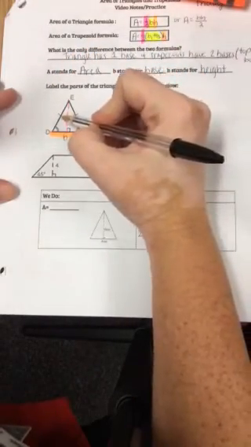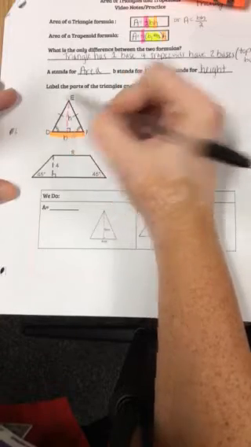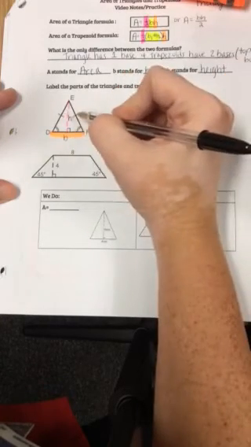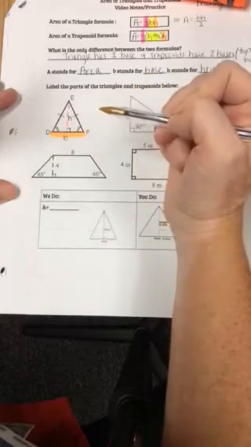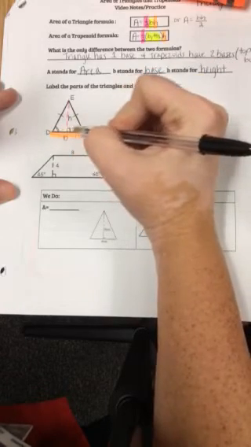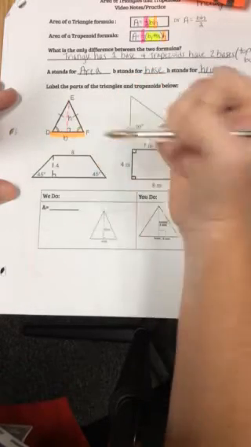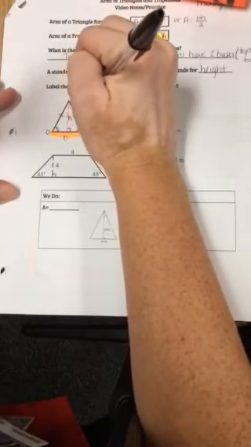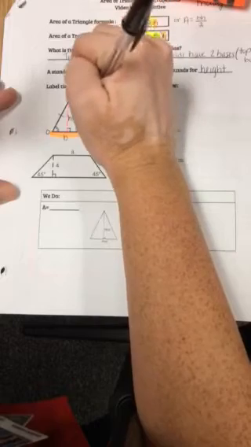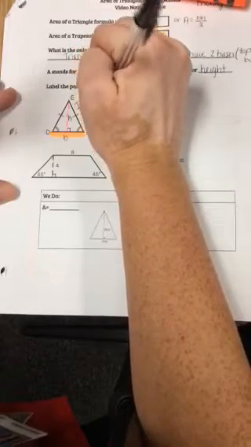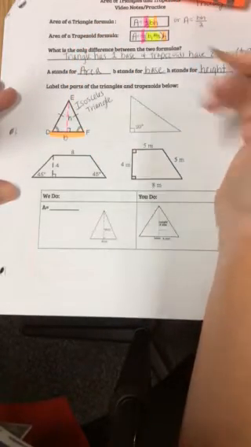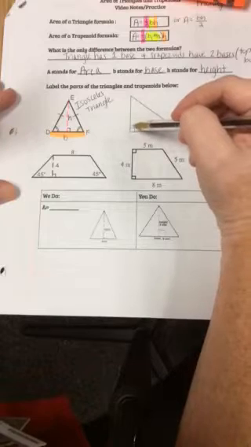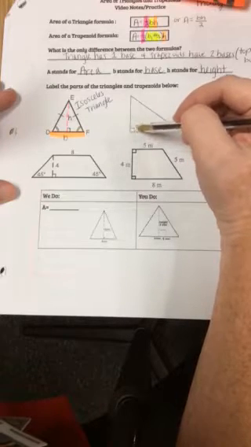If you don't know what these little tick marks mean, these little dashes, that just means this side is exactly the same as this side. They're congruent. Same with their bottom base angles. They're the same exact angle down here at the bottom. This is called an isosceles triangle. If you look at this one though, this one has a 90-degree angle.